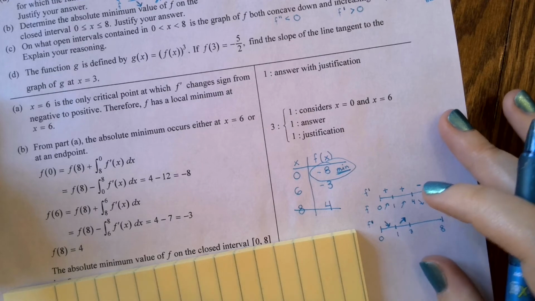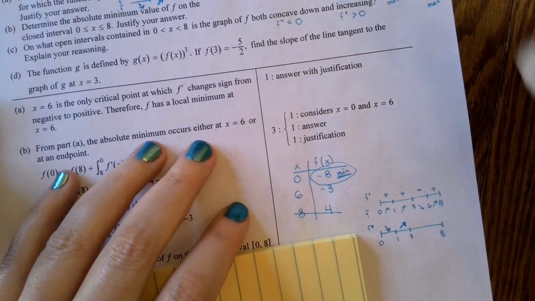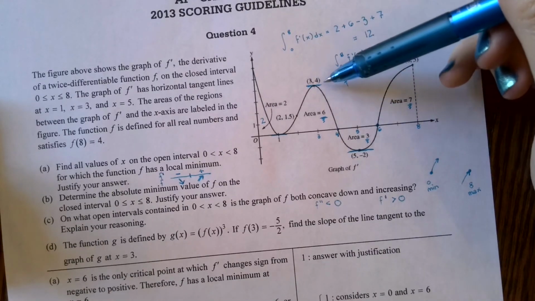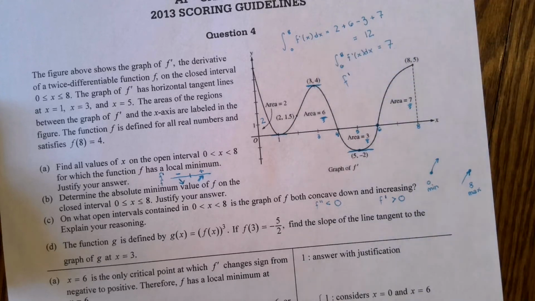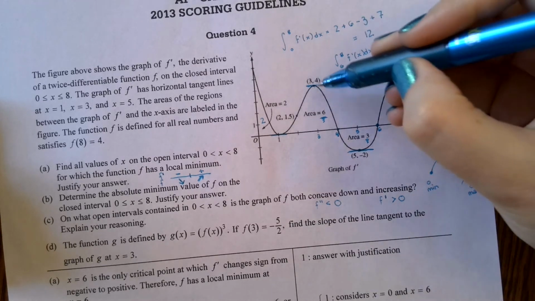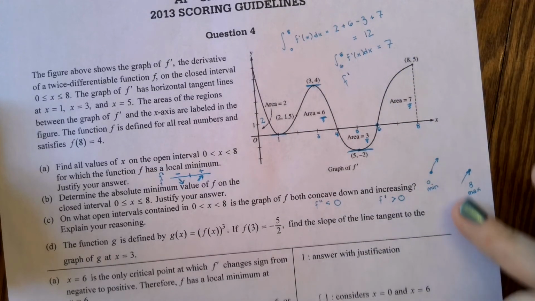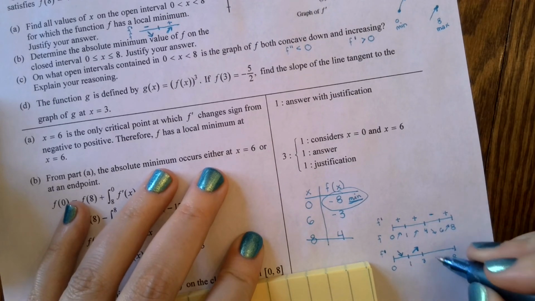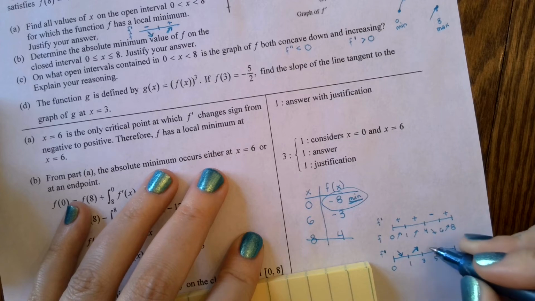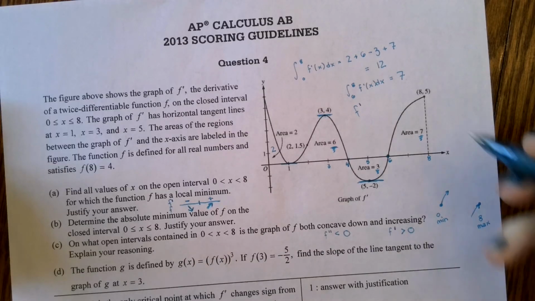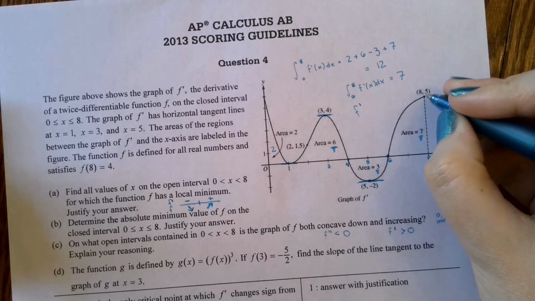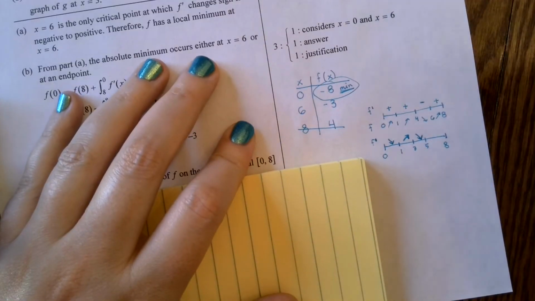Okay. And then the graph, F prime, is decreasing from 3 to 5, right? Decreasing from 3 to 5. So 3 to 5. And then the graph is increasing from 5 to 8.